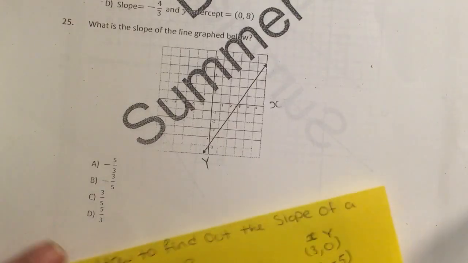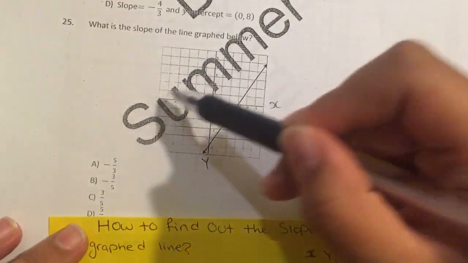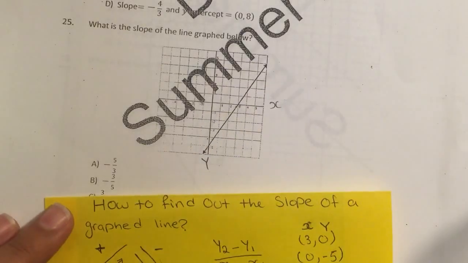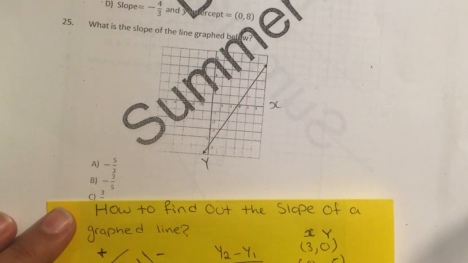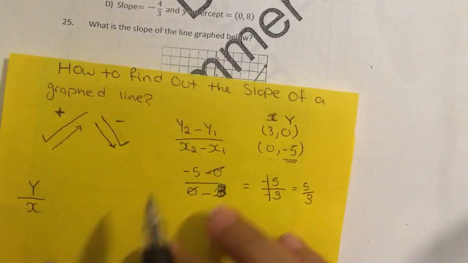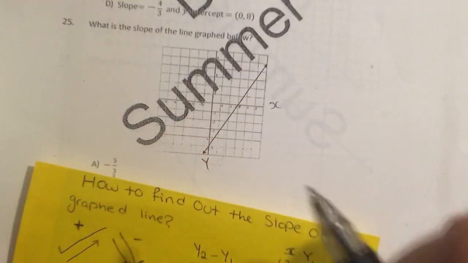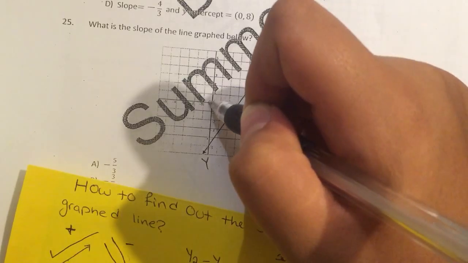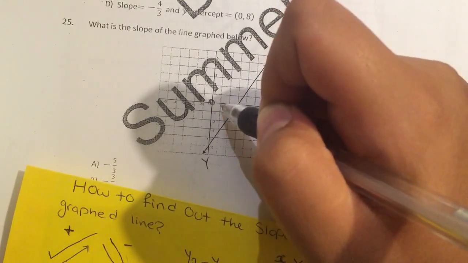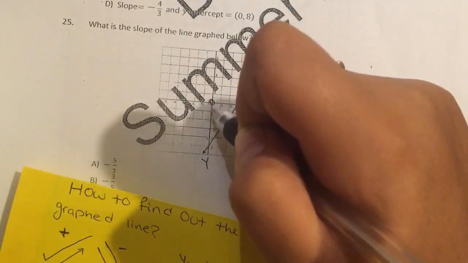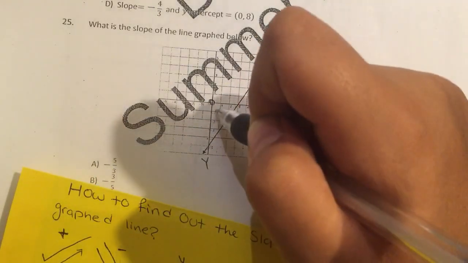What we're gonna do here, we're gonna look at our graph. This is your x-axis, and this is your y-axis. All you have to do is know how to count. So we're gonna start, since it's y over x, we're going to look at our y first. We're going to start from the middle, which is the starting point, and count down to our point where the graph intersects with the y-axis.